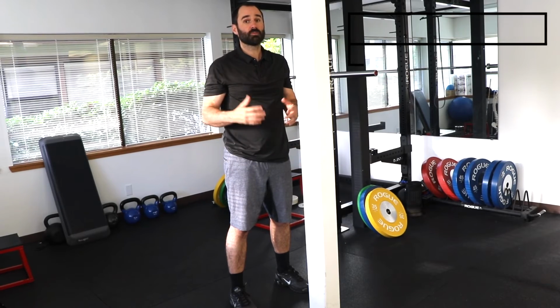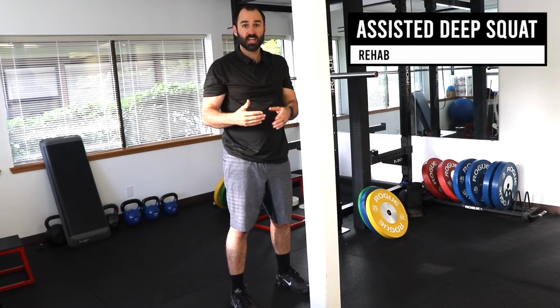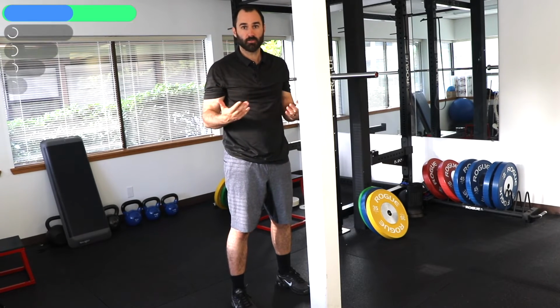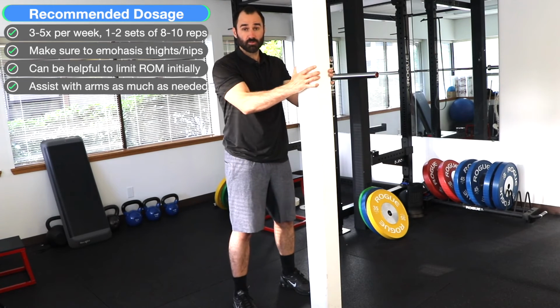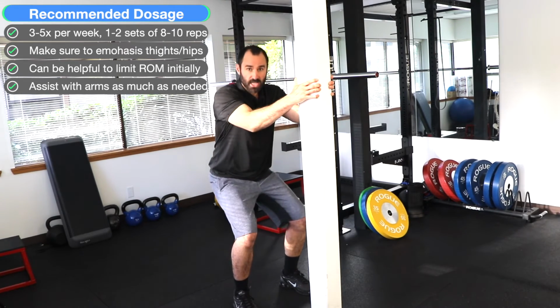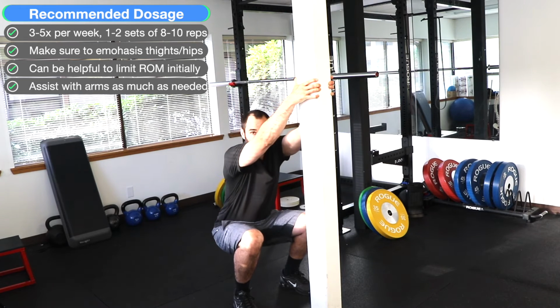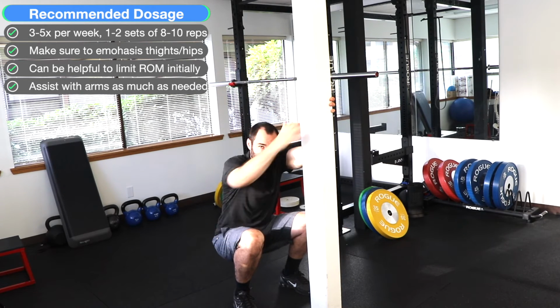This next exercise is probably my favorite because it's both a stretch and a strengthening exercise, and it helps teach us to use our hips and our glutes and not our back. So what I want you to do is find a pole or a table or something stable. You're going to hold on to it with both hands, and you're going to squat down as low as you can. And again, the lower the better because it helps distract those facets and it's going to feel like a great stretch.